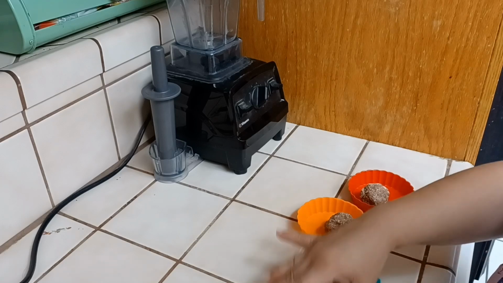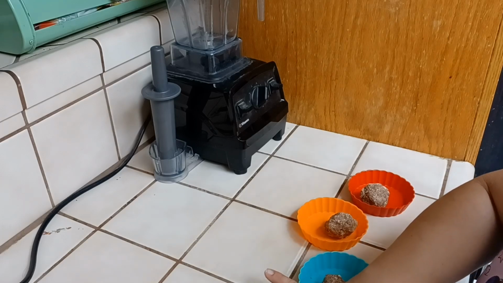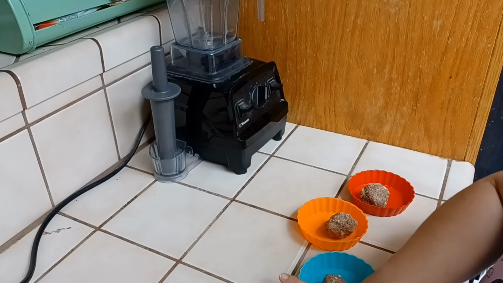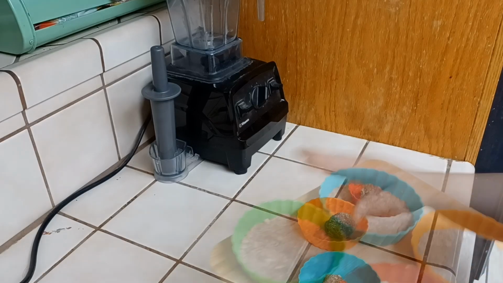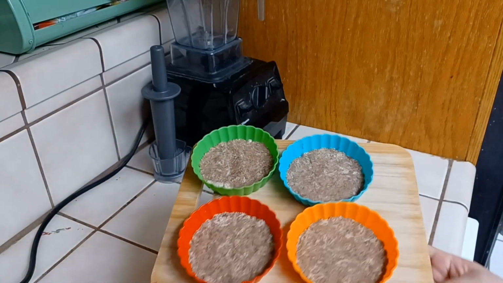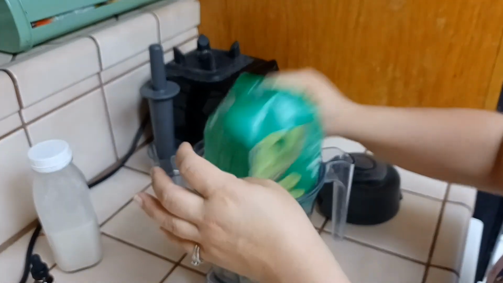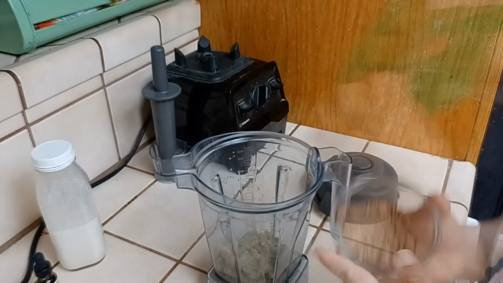Because it's silicone, it doesn't stick, so you can press it and you don't have to worry about using butter or oil to keep it from sticking. Once the crust is prepared, pop it in the freezer and get started on the mousse. Here's where the AI recipe begins.